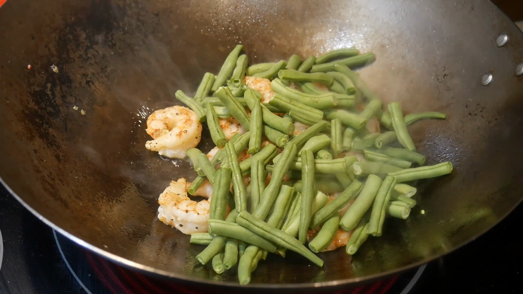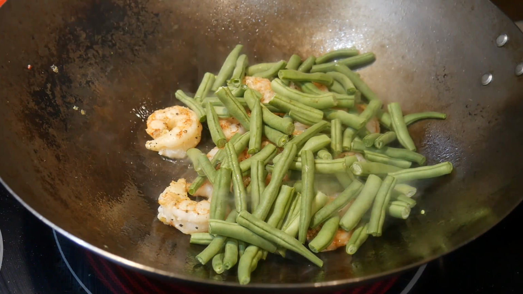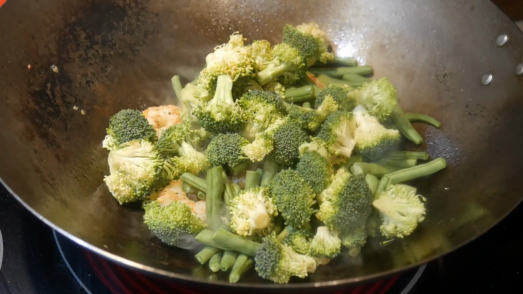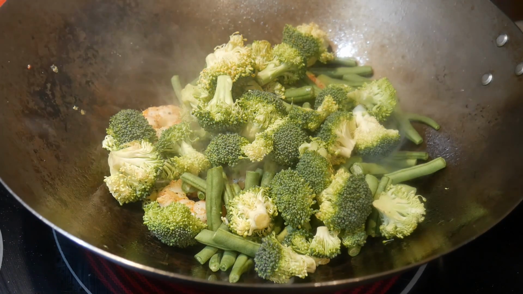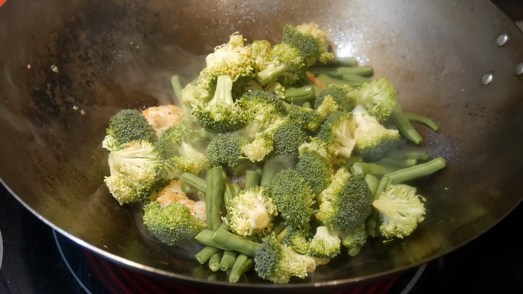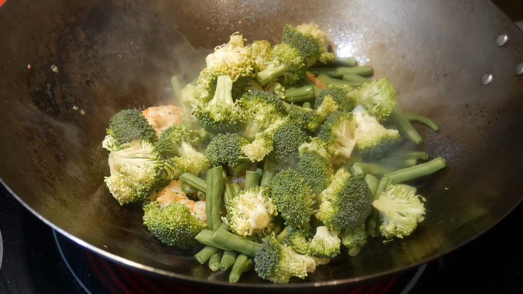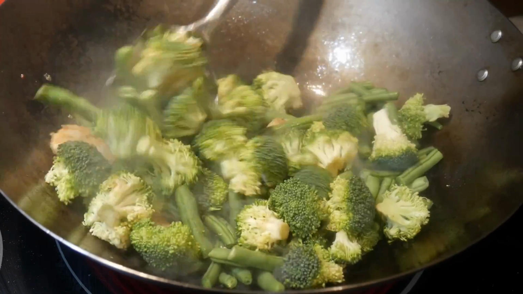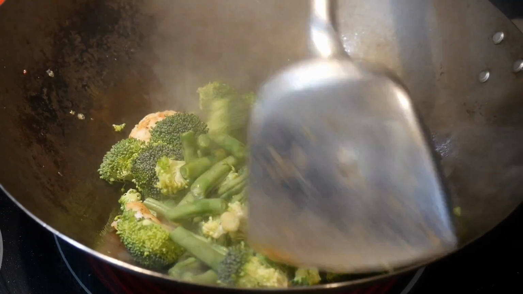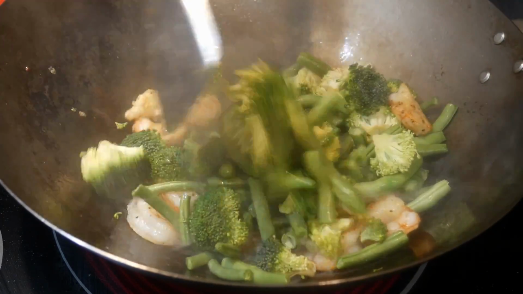Now, the next step, I put some green beans into the wok. And this is followed by some broccoli. Now, I add both the broccoli and green beans together because they take about the same amount of time to cook. And of course, right away, the temperature of the oil drops almost immediately.